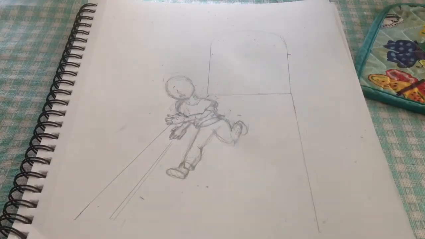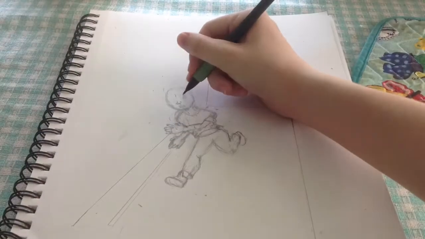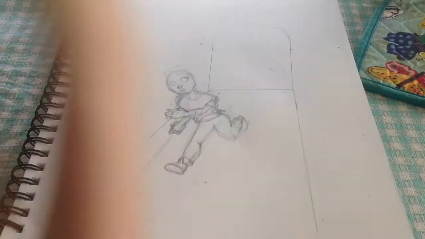But with that, the piece is done. And here I'm just moving on to the markers.